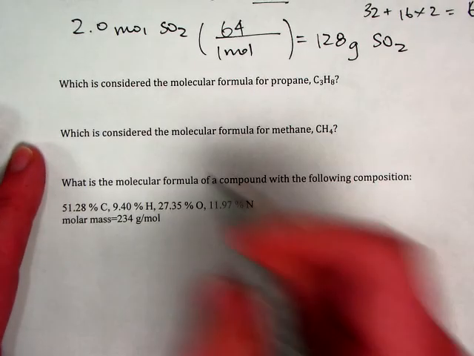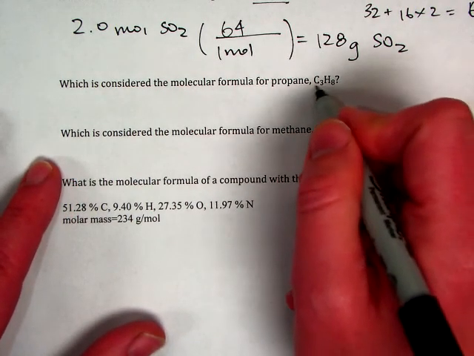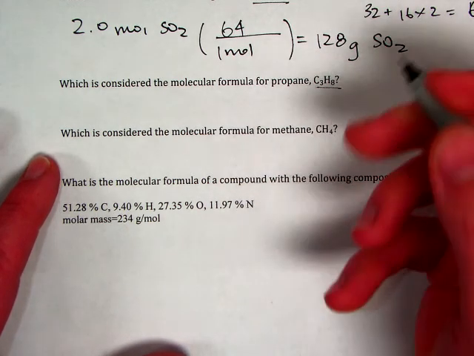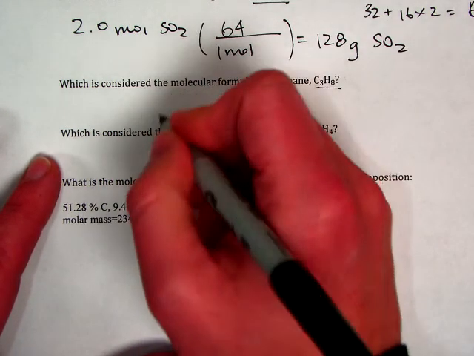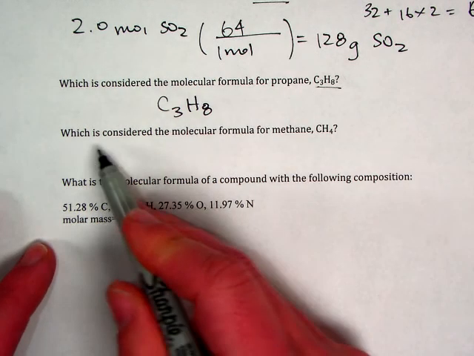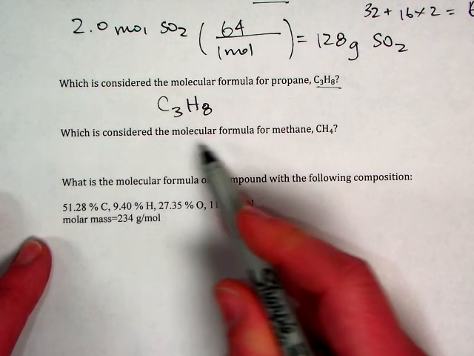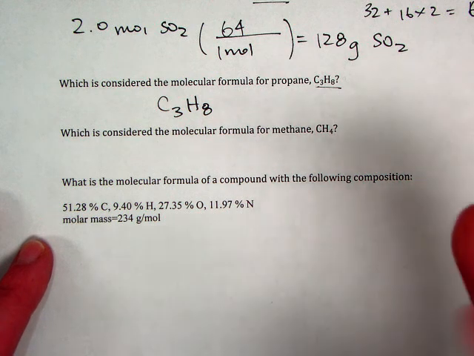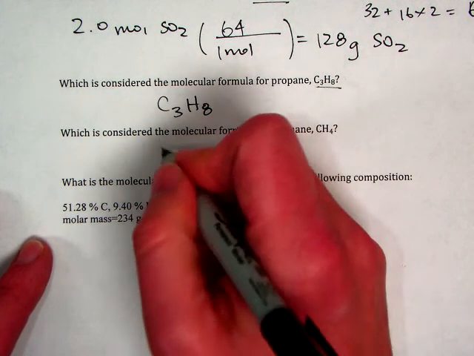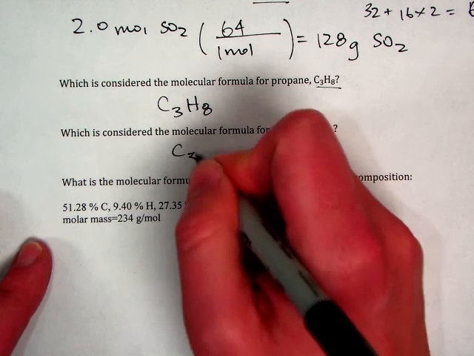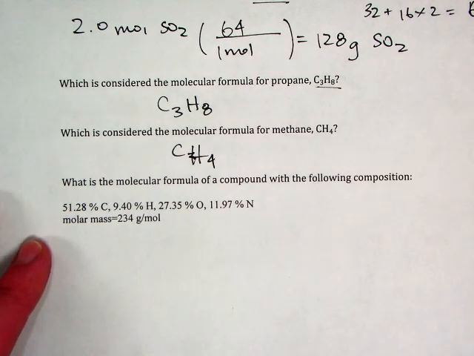Next one, which is considered the molecular formula for propane. This is the formula for propane, so what's the molecular formula? And molecular formula means regular formula, so it's C3H8. No change there. Same with this problem, which is considered the molecular formula for methane, CH4, same situation. That is the molecular formula for methane. Formula and molecular formula mean the same thing, so CH4 for methane.